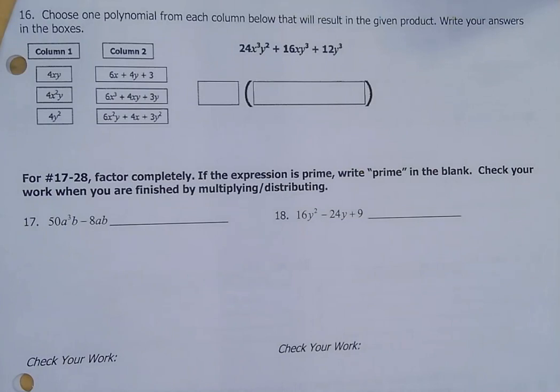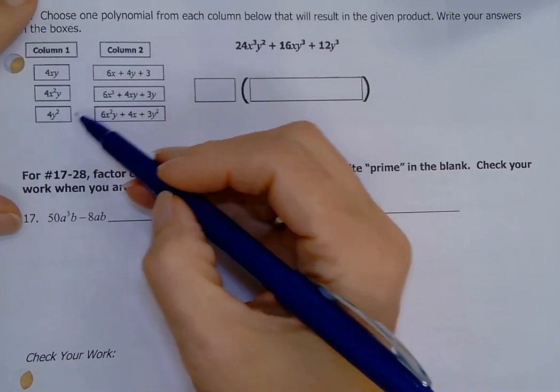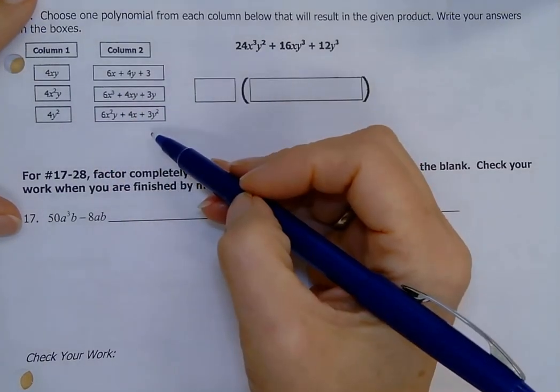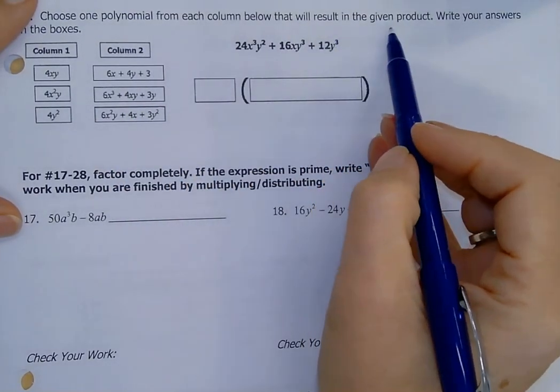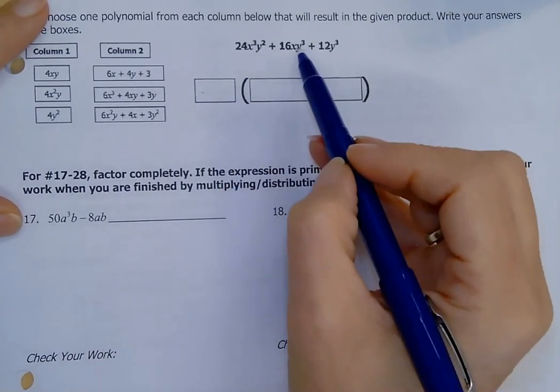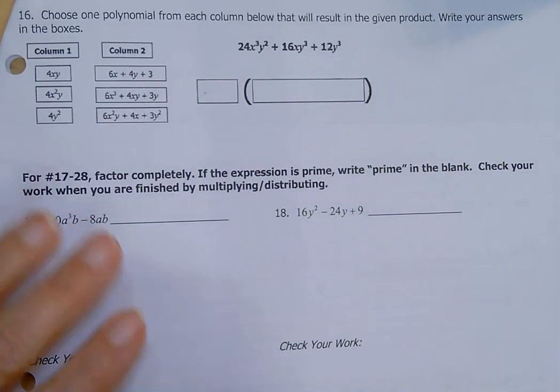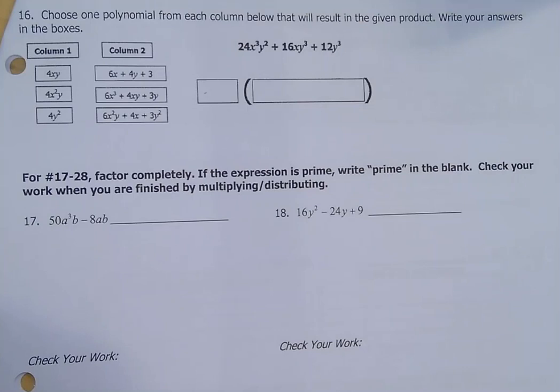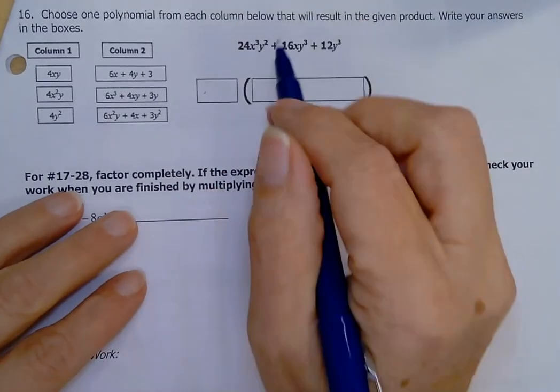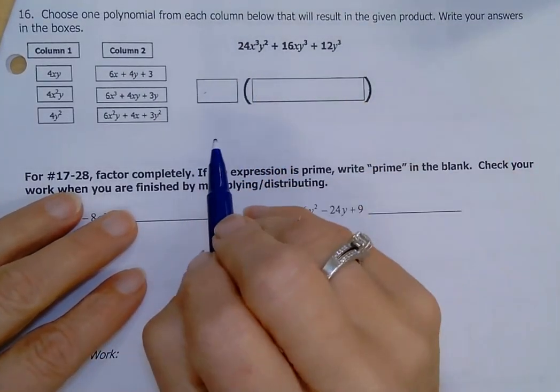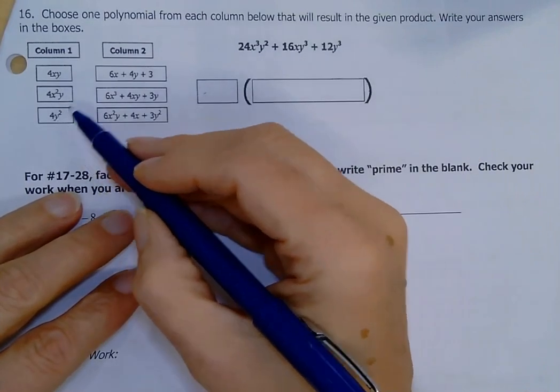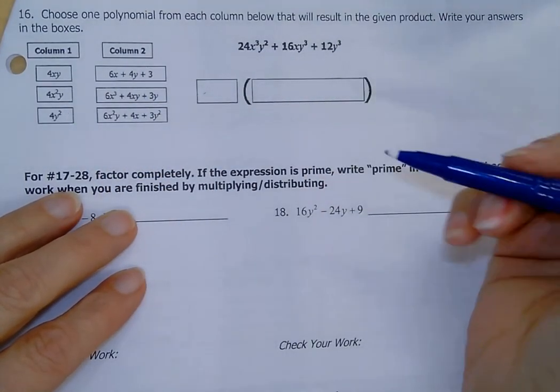So we are looking at number 16, and that says choose one polynomial from each column to result in the given product. So we're looking for two different factors that are going to give us that expression you see up on top there. So I think what I'm going to do is go ahead and factor out and hope that the factors I pull are going to exist in columns 1 and 2.